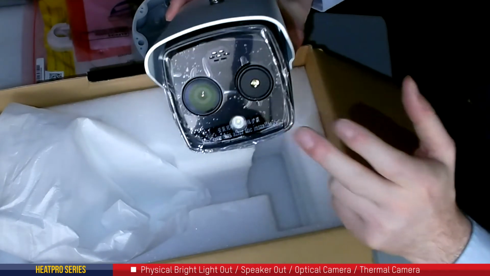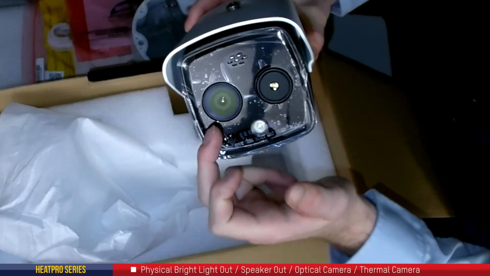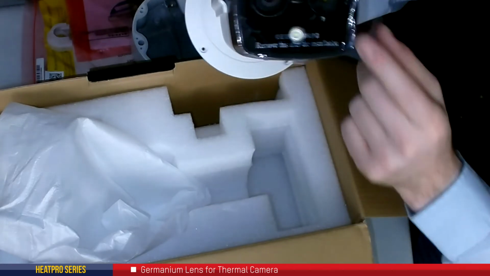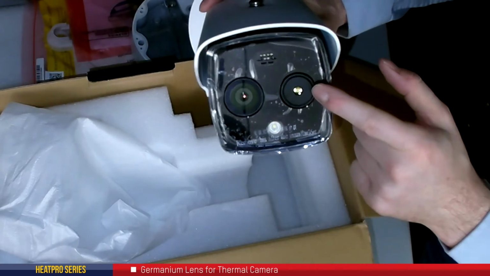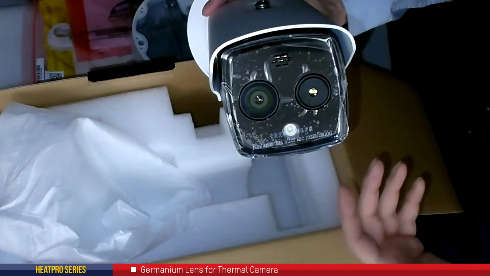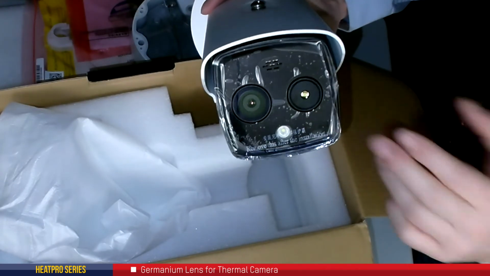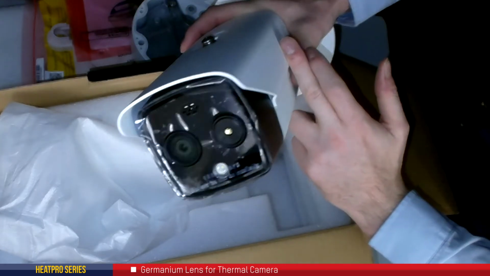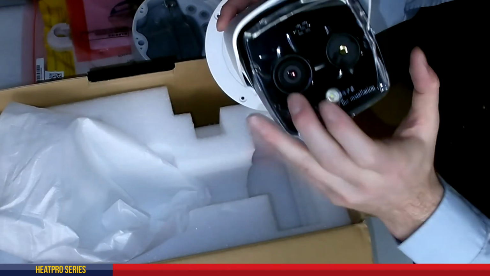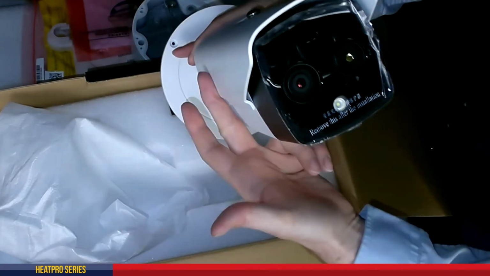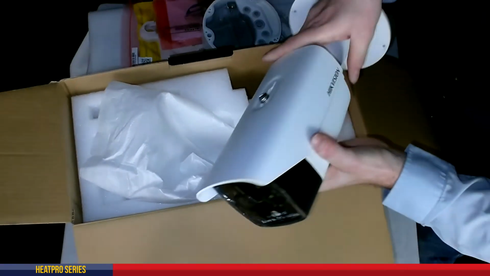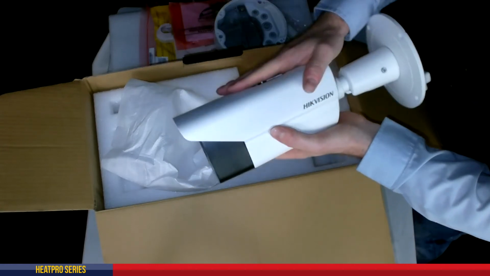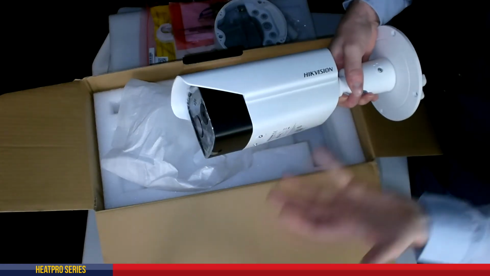Now the thermal camera has a different lens and sensor compared to the optical. This is what's called a germanium lens. So it's almost like a piece of metal, and that is what's going to reflect the visible light wave spectrum, and therefore only allow the infrared radiation to penetrate through that lens and hit the image sensor in the back. Whereas the optical lens is the glass lens that we get on all of our standard cameras, and it's sent from the back there to process the image to give us that visible light. So what we'll do, let's get this camera mounted and we'll see what it actually looks like and what it can actually do.